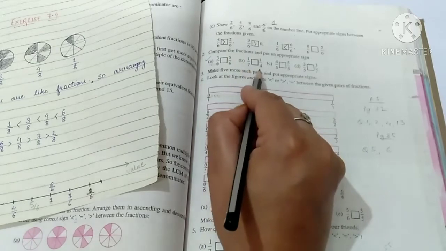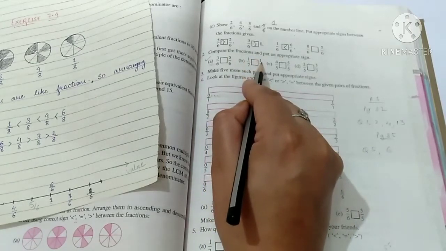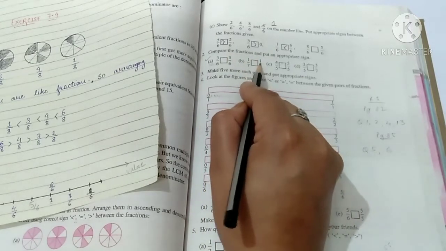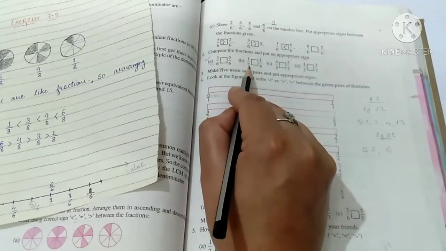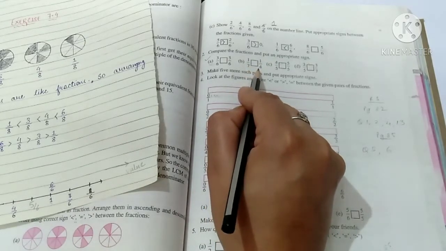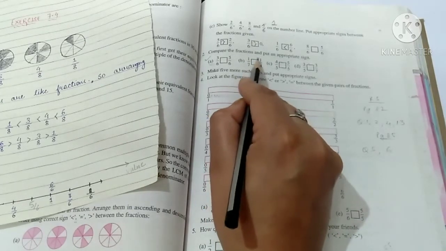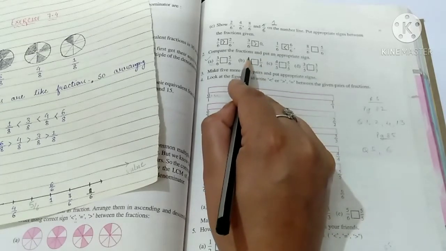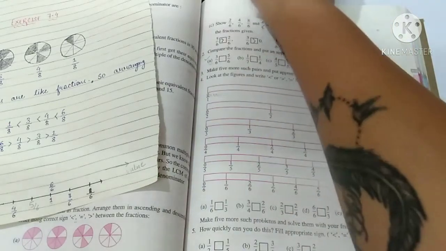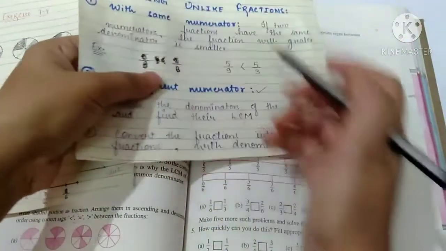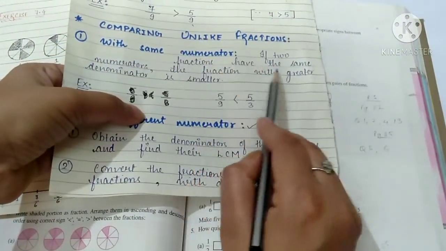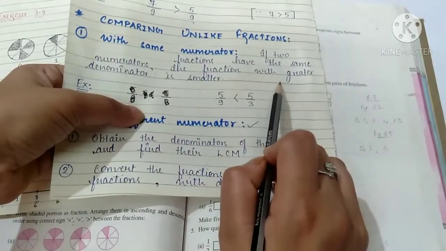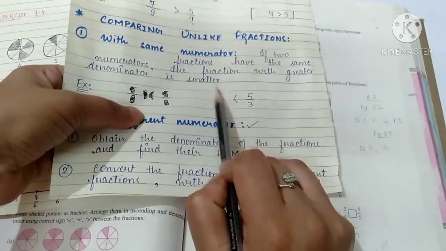But is this a like fraction? 1 and 1 is given. No, it is unlike fraction, because in like fraction only the denominator is same. This is an example of unlike fraction, but there is a rule also. If the numerator of the unlike fraction is equal, see, you can see, if two fractions have the same numerator, the fraction with greater denominator is smaller.